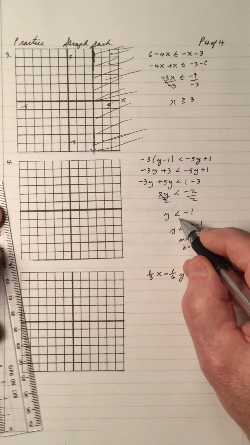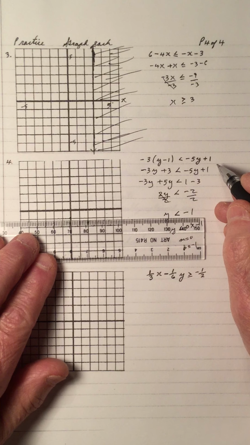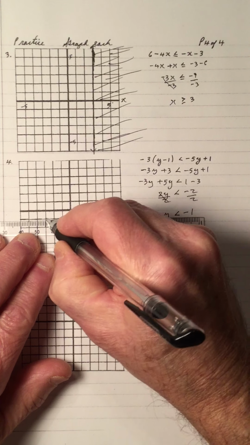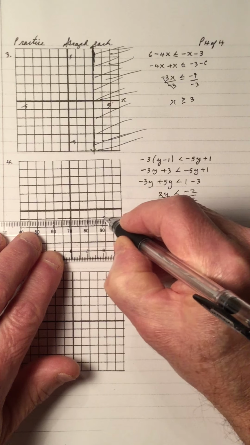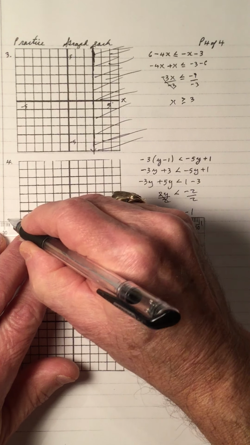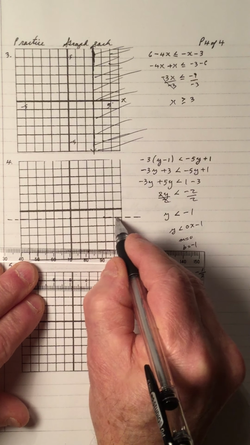And this line is horizontal now, but it's broken. So just be patient. I need a heavier pencil, but you can see what I'm trying to do. I'll go beyond so you can see it's a broken line.